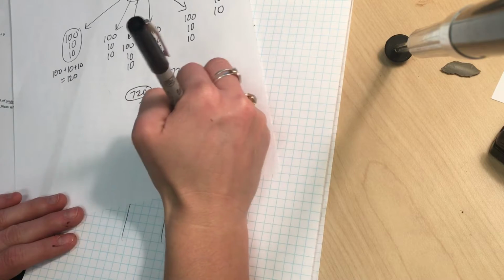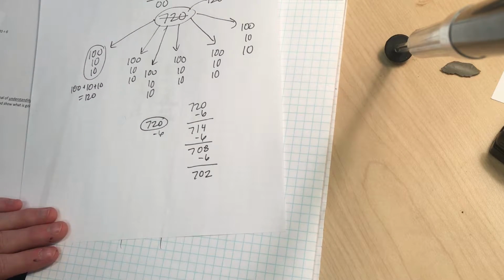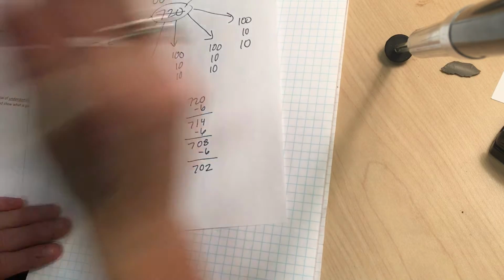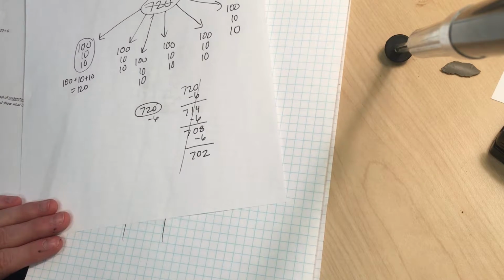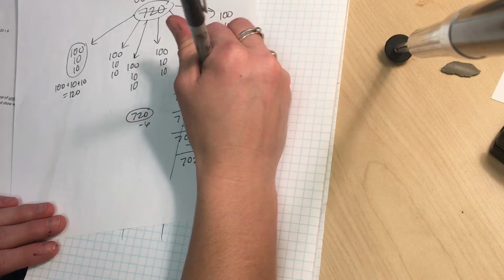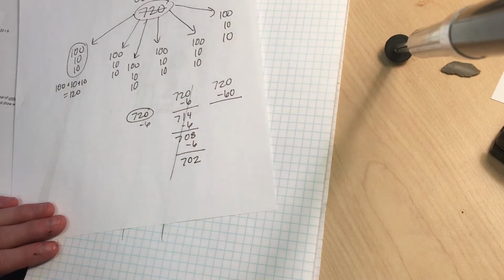And I get 702. And around this time I realize, whew, this is going to take me a long, long time. So then I say, scratch that. Let's subtract by groups of 6 at a time. Instead of a single 6, let's take off 10 6s. So I'm going to do 10 6s, which is 60.